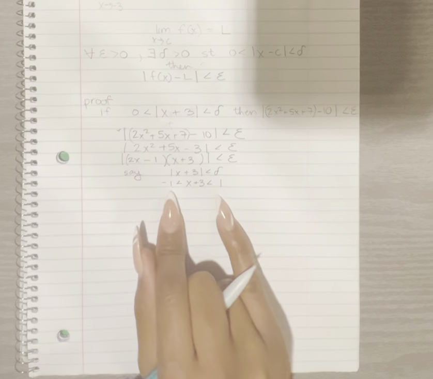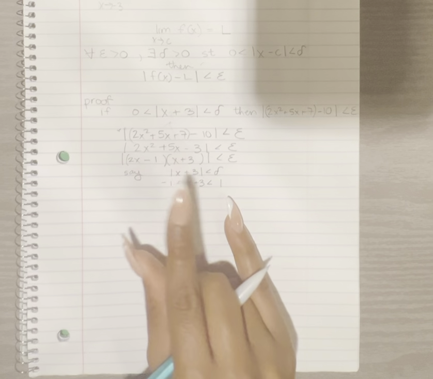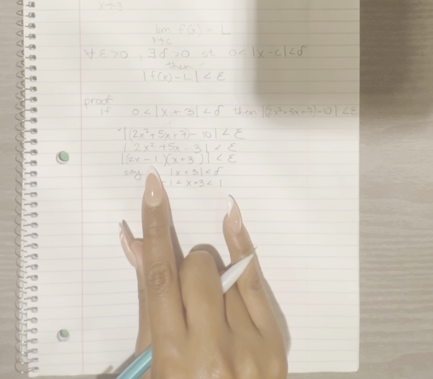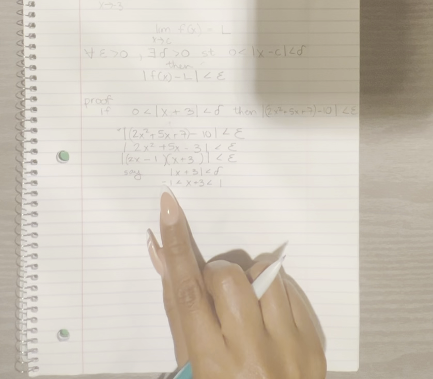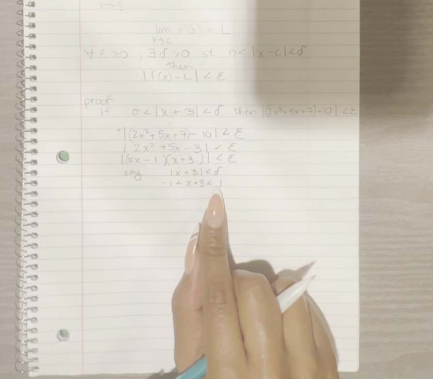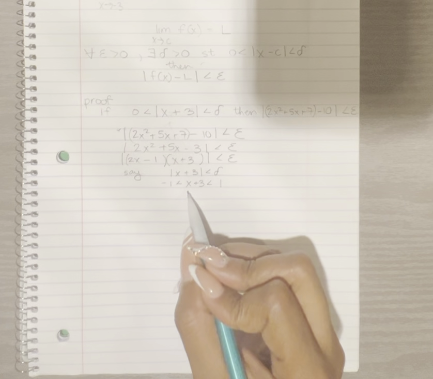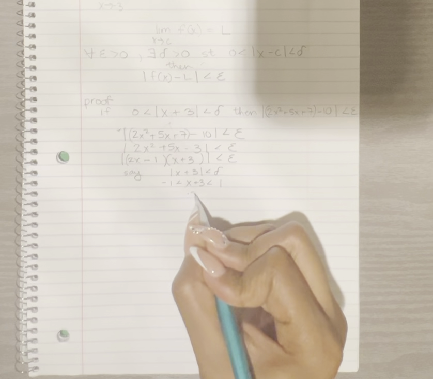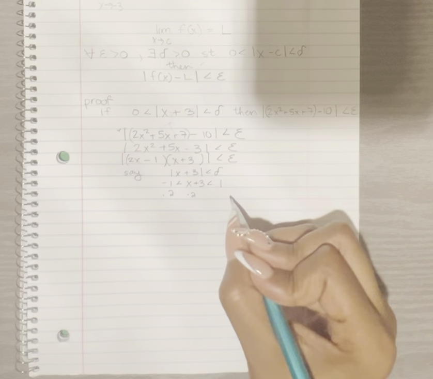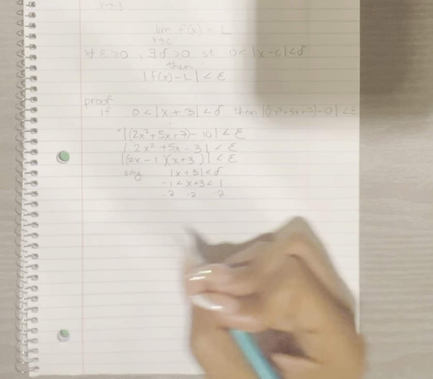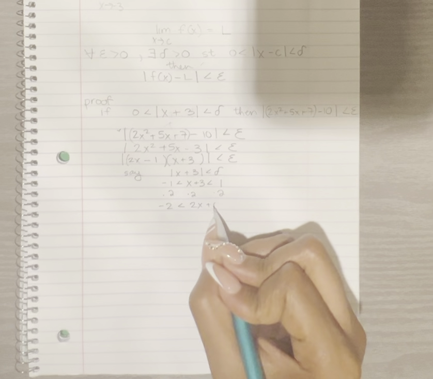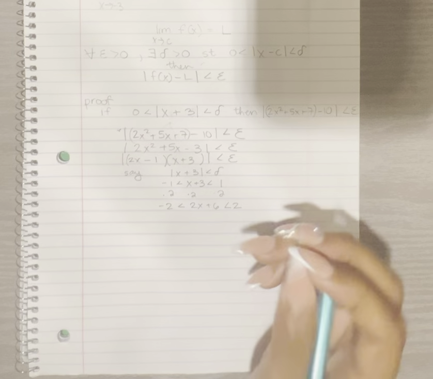Okay, so now I've got my bounds, but this x plus 3 really needs to substitute for 2x minus 1. That's what I'm trying to manipulate and get rid of. To make these match, I can do a little algebraic manipulation by multiplying my inequality by 2. I times this by 2, times this by 2, times this by 2. I'm going to get negative 2 is less than 2x plus 6, which is less than 2.